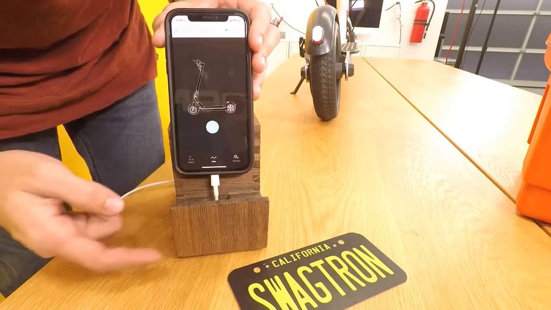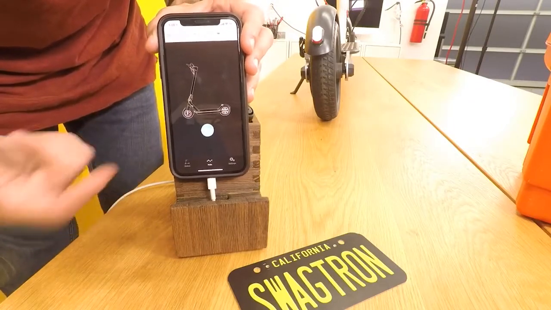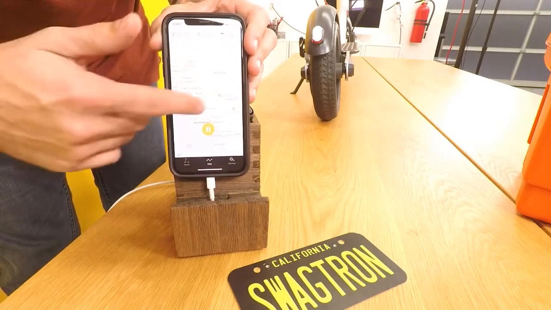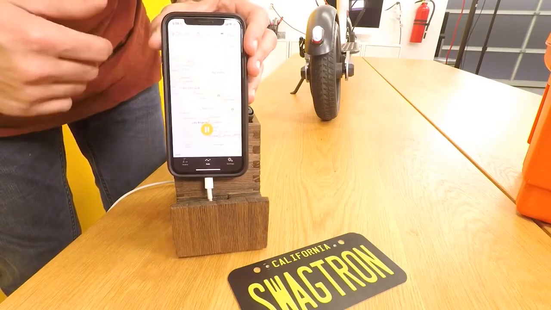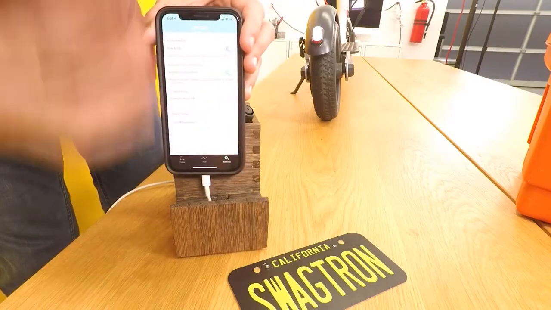Bluetooth. Then we have the path feature. So basically you can track your route wherever you're going to go. If we click go, then we start riding around, it's going to give us a map and an outline of where we've been riding. Oh, that's cool. Very visible. And then the next screen over is some of our settings.